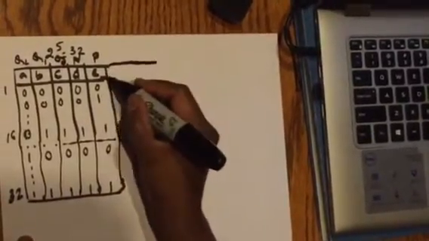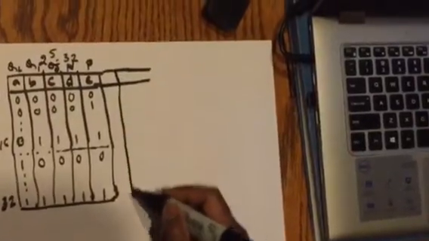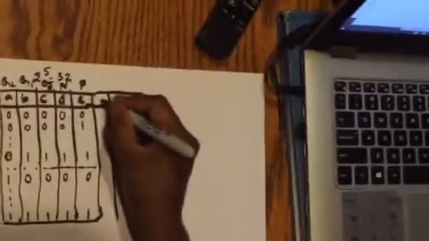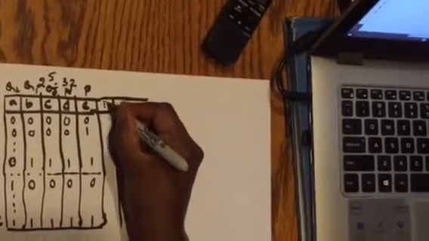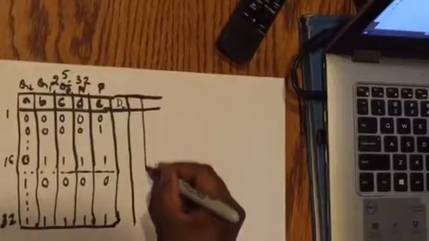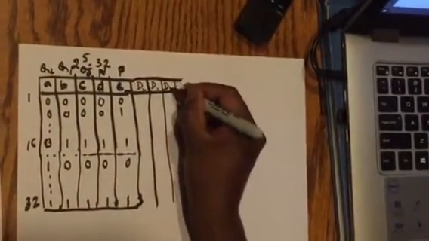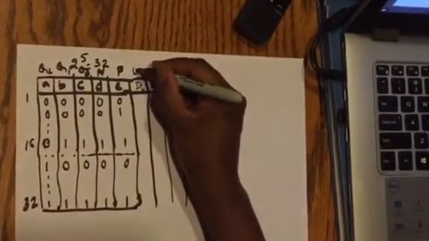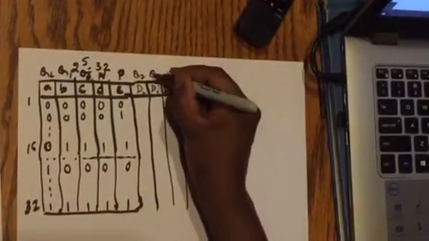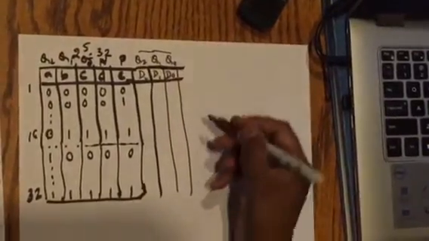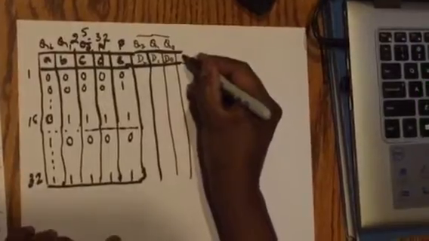Your outputs are the next states, which are, let's call them D2, D1, and D0, corresponding to Q2, Q1, and Q0 present states. And the pump, let's call it PN for pump, is another output.